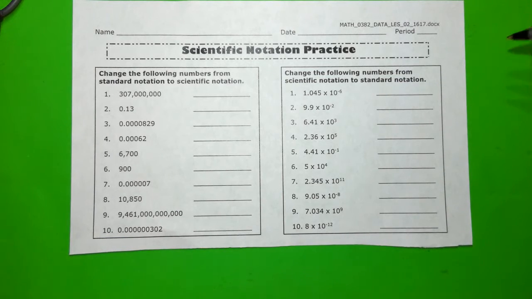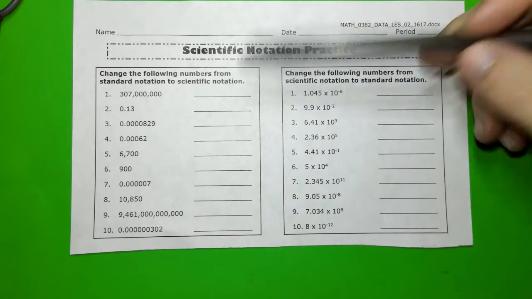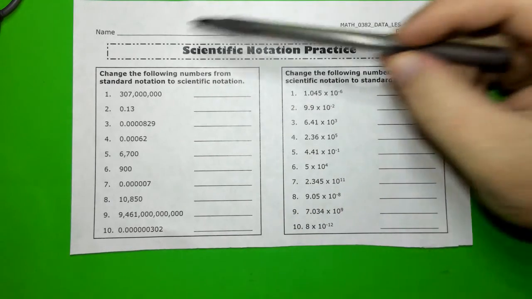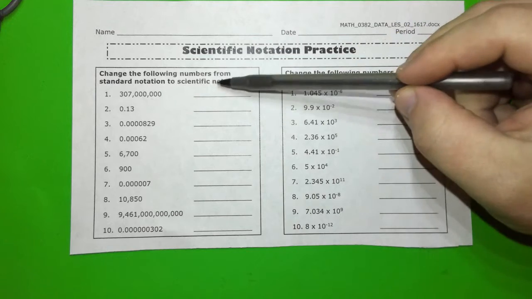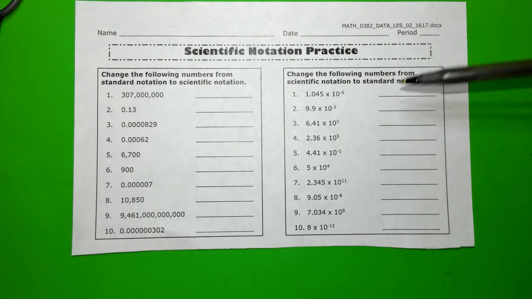Alright class, so today we learned about scientific notation. We learned how to take numbers from standard notation to scientific notation, and we also learned how to take numbers from scientific notation back to standard notation. As you can see on your homework, you have two different sections here. One is going from standard notation to scientific, and the other is going from scientific back to standard.